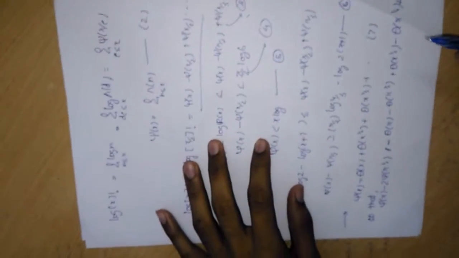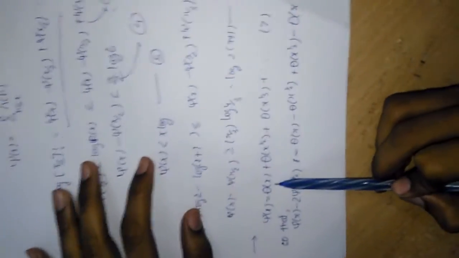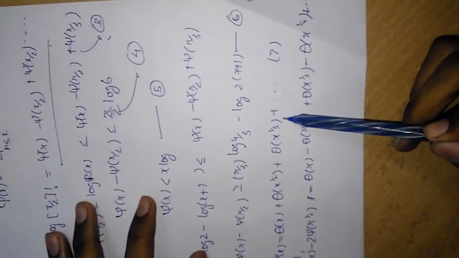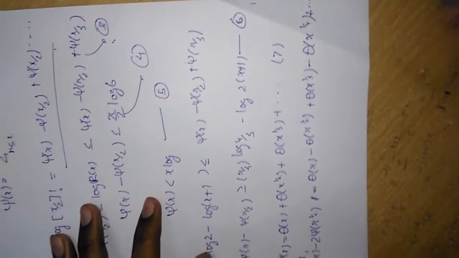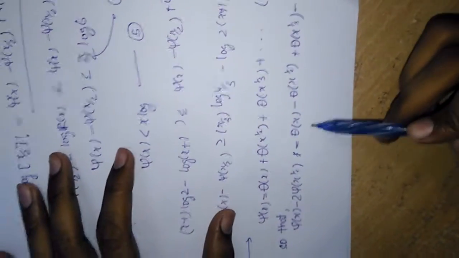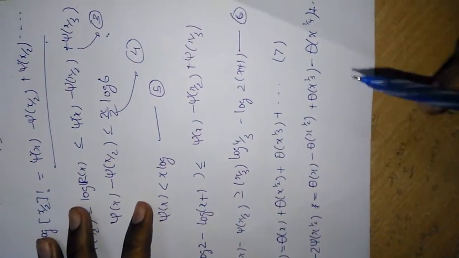It is easy to see that the relation between the function psi and theta is given by psi of x is equal to theta of x plus theta of x power 1 by 2 plus theta of x power 1 by 3. I'll call this result as 7. So that psi of x minus psi of x power 1 by 2 is equal to theta of x minus theta of x power 1 by 2 plus theta of x power 1 by 3, and so on.